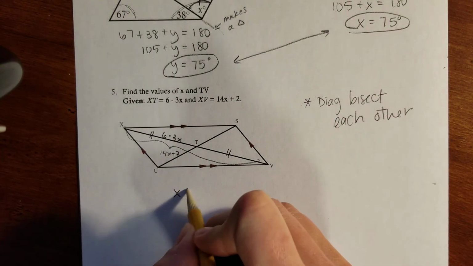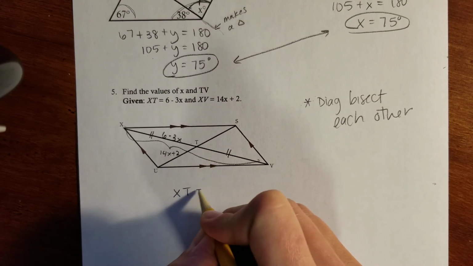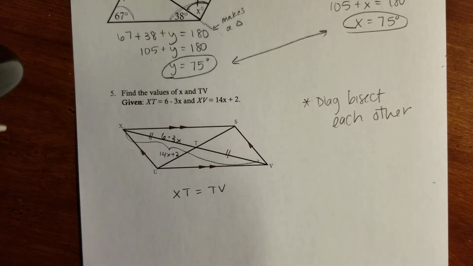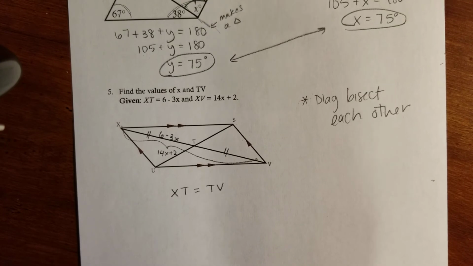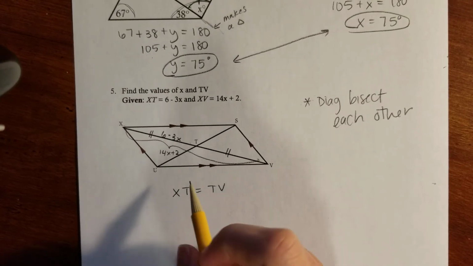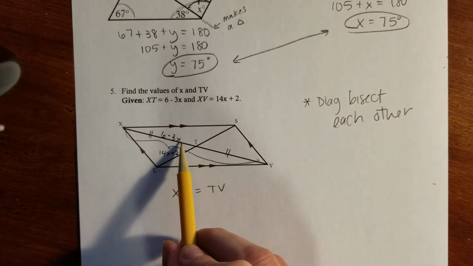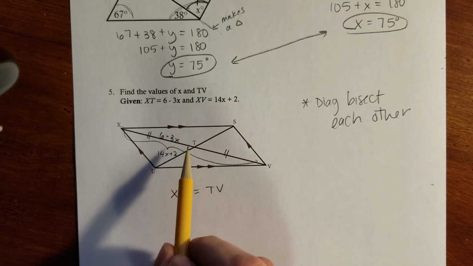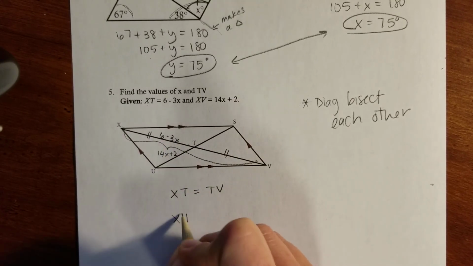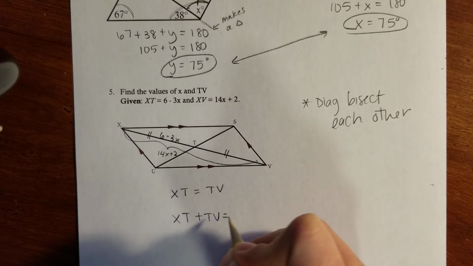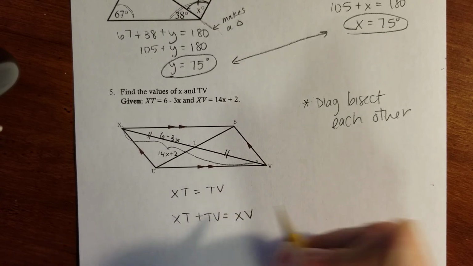So that means XT is equal to TV, right? But if you remember from way back in first semester last year, segment addition, XT plus TV should equal the whole thing, which is XV.